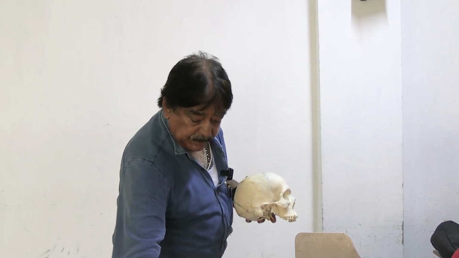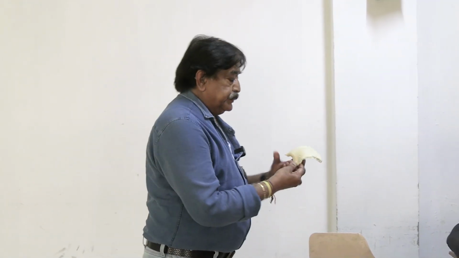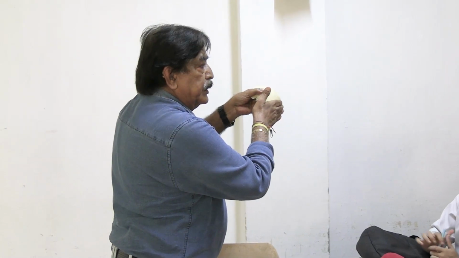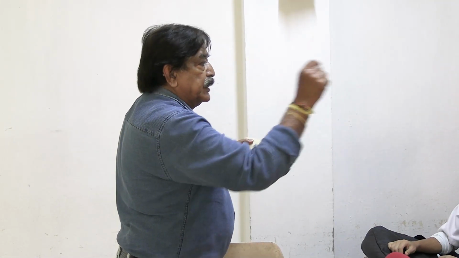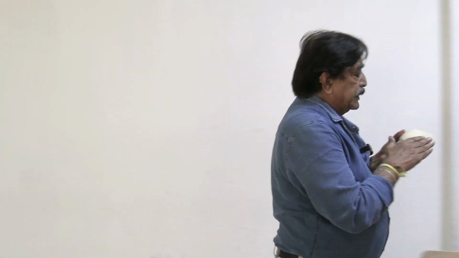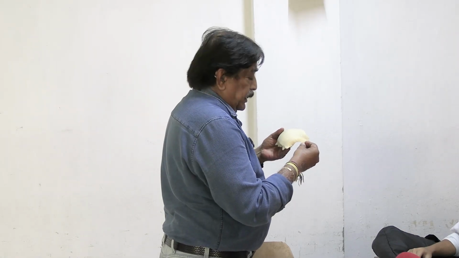You see, I'll give it to you. Now here is the temporal bone. When you see a temporal bone, bring a loose temporal bone, you will see that it has the petrous part of the temporal bone, the mastoid part of the temporal bone, and the zygomatic part, the processes.